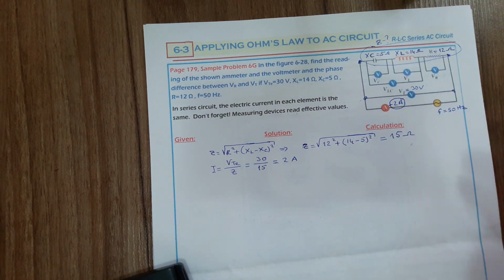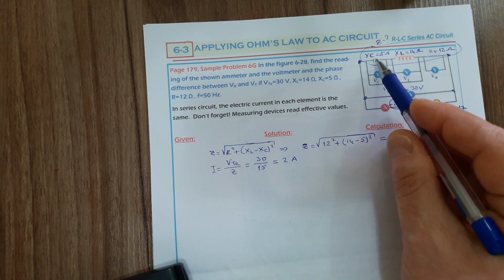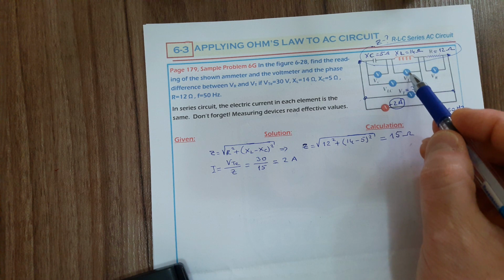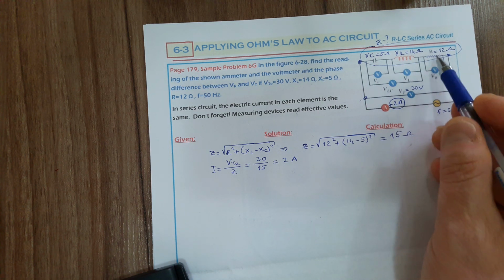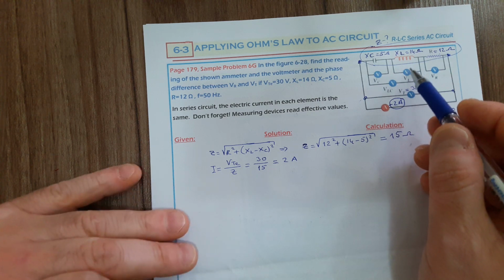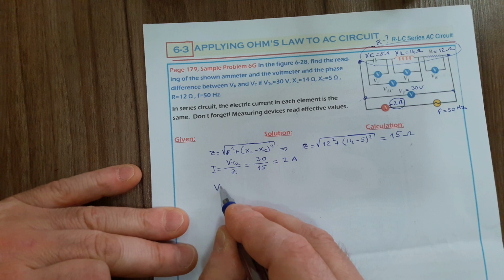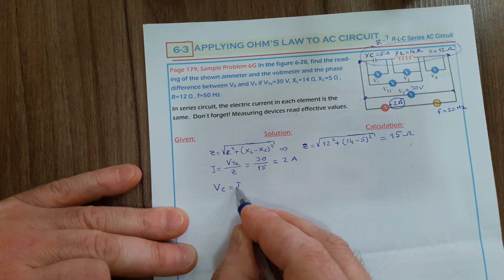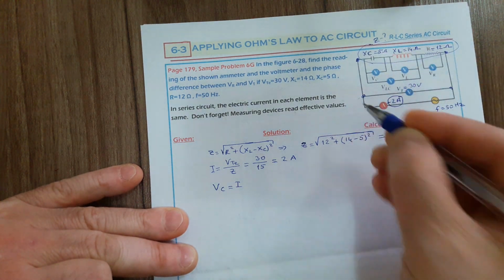We found it. The next step is to calculate the reading of the voltmeter connected to the capacitor, the voltmeter connected to the coil, and the voltmeter connected to the resistor. We will find them one by one by using Ohm's law again. Let's start from the capacitor. Because electric current is constant in a series circuit, this electric current is the same.